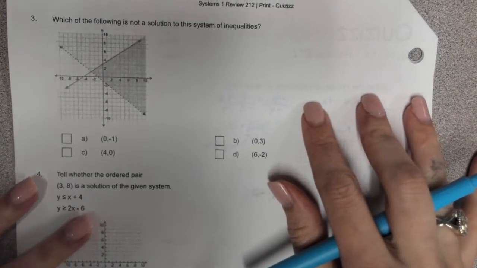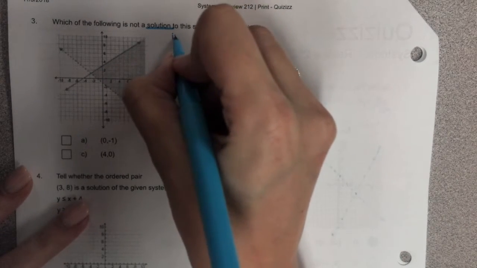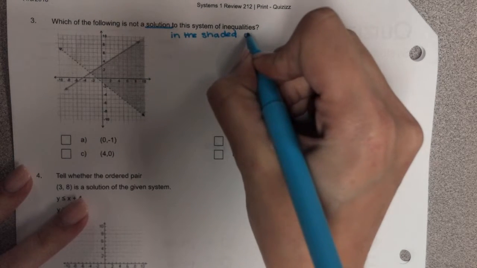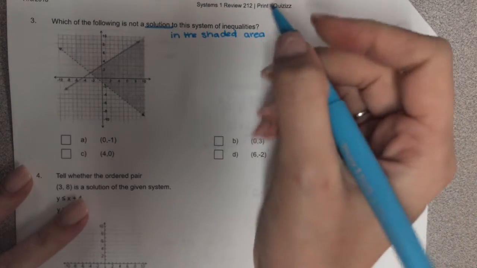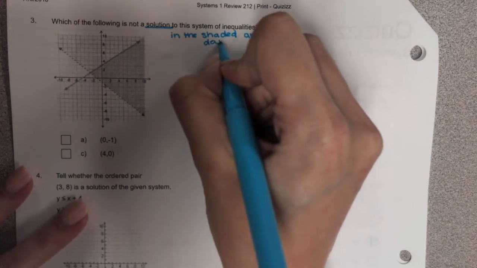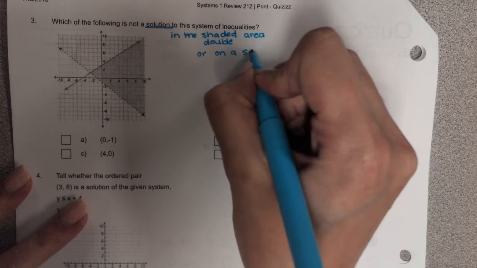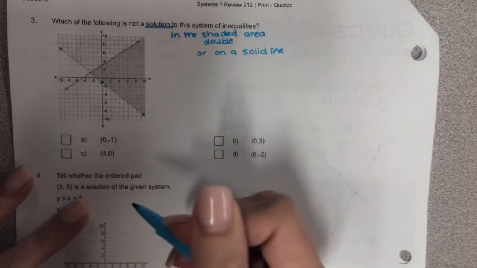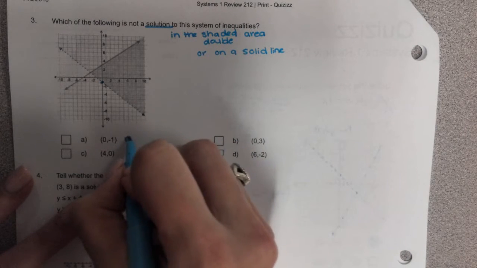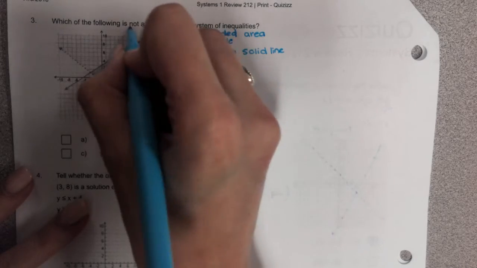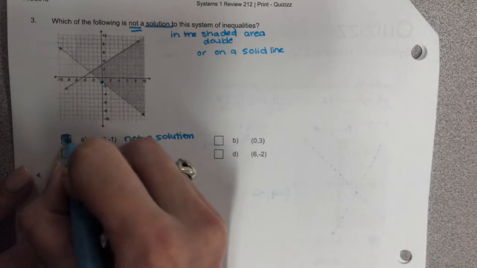Which of the following is not a solution to the system of inequalities? Again, for a solution, it's in the shaded area. And I guess since it's a system, it's the double shaded. Or it can be on a solid line. So 0, negative 1. That's on a dotted line, so that's not a solution. If you read the question carefully, which one is not? So that's going to be your correct answer.